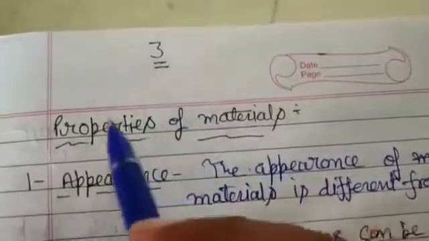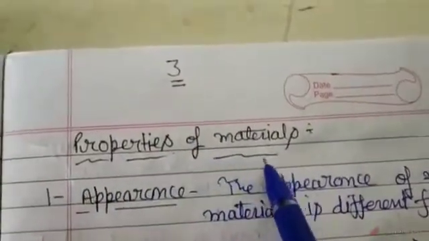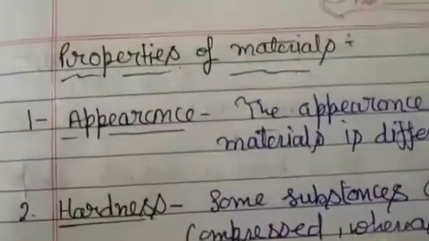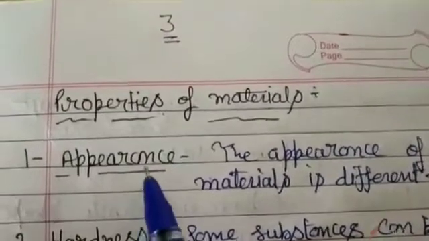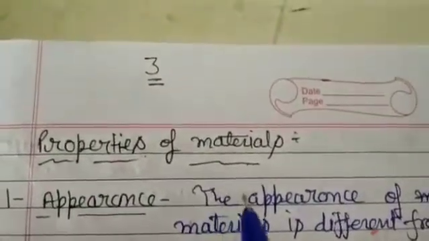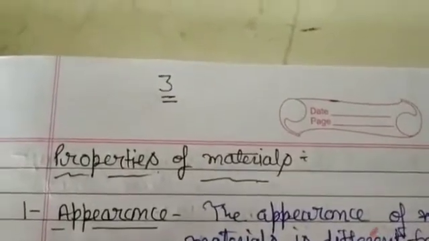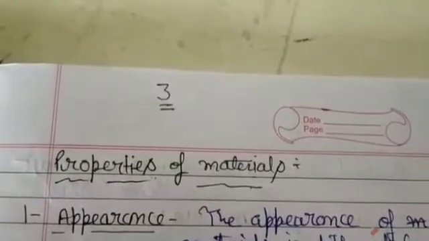This is the third part of this chapter, properties of materials. Beta, different properties of materials make them suitable for different uses. So these properties help us to sort materials.